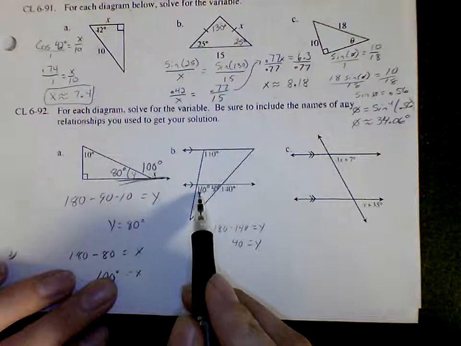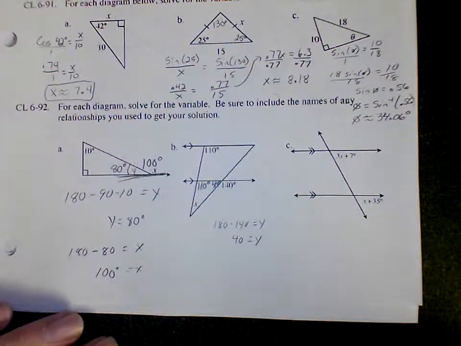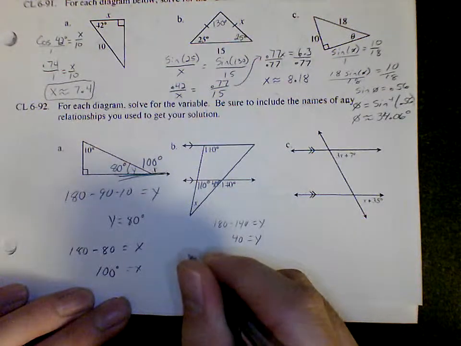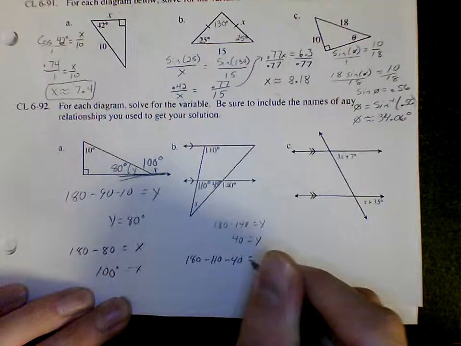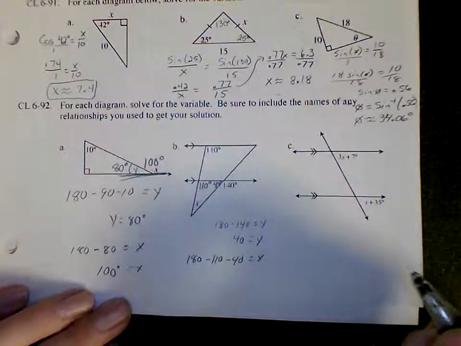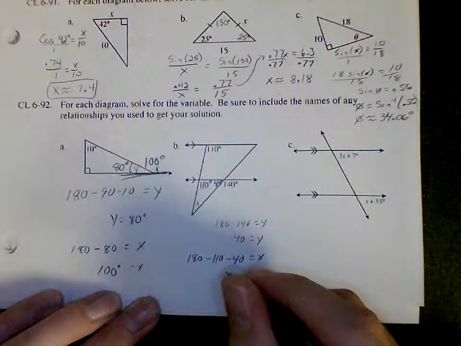So then we have 110, 40 degrees, and x. So we need to use triangle sum theorem. So x is going to equal 180 minus 110 minus 40. So then x equals 30.